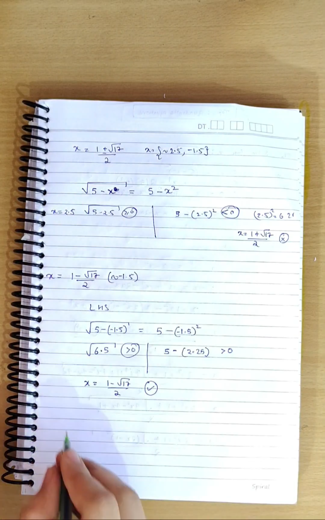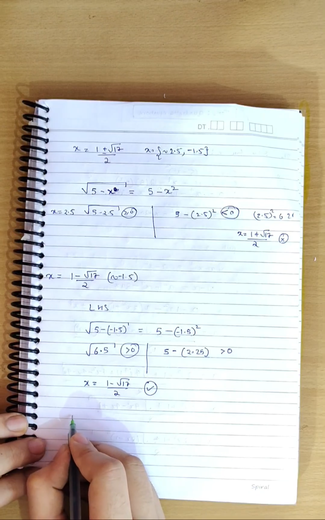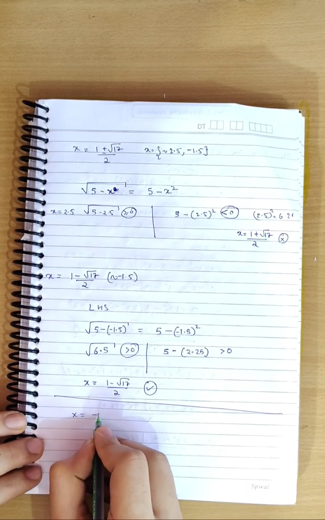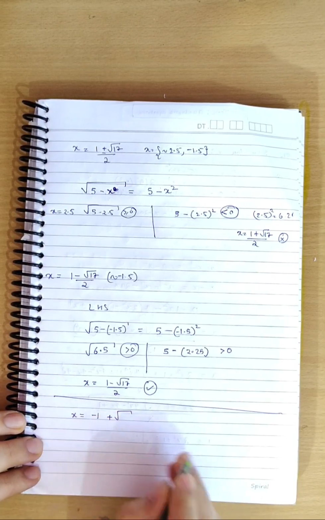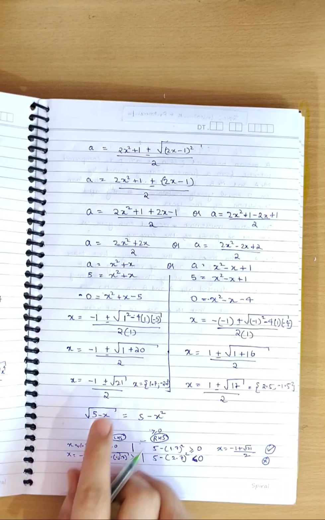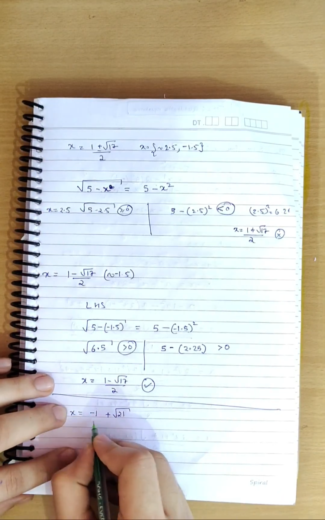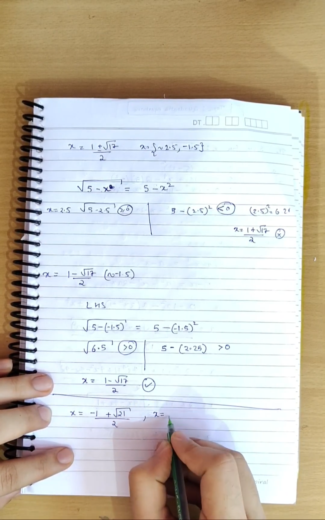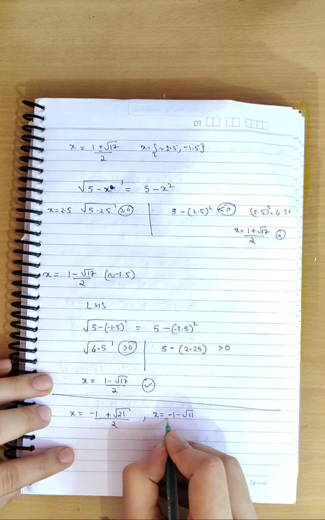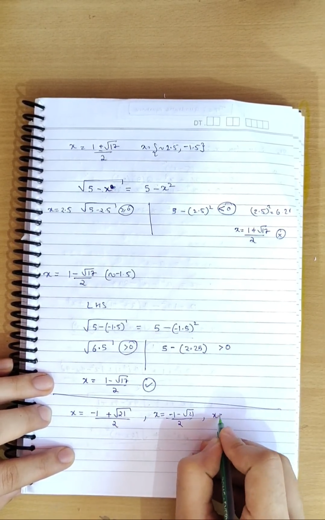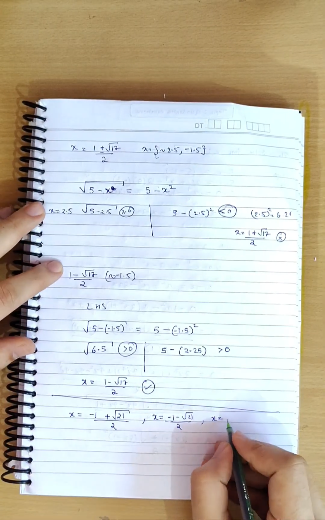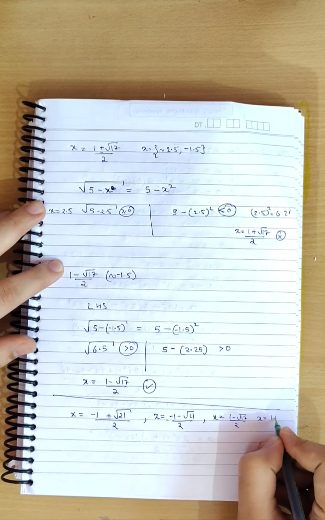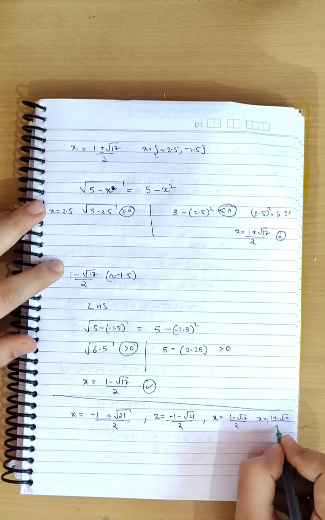So what we have found is, out of these four values, which four values? Let me write them down. x is equal to minus 1 plus root 21 by 2, x is equal to minus 1 minus root 21 by 2, x is equal to 1 minus root 17 by 2 and x is equal to 1 plus root 17 by 2.